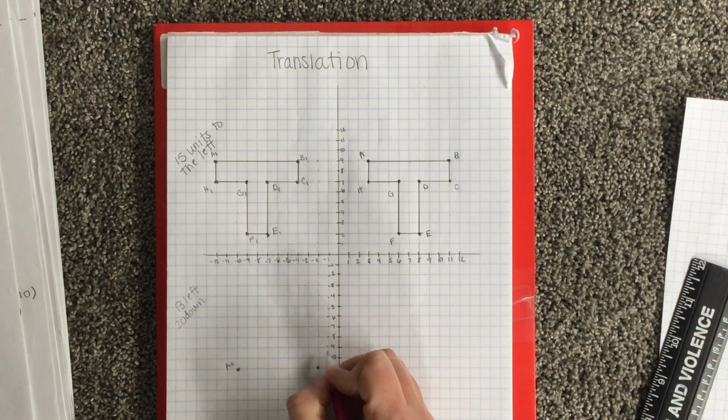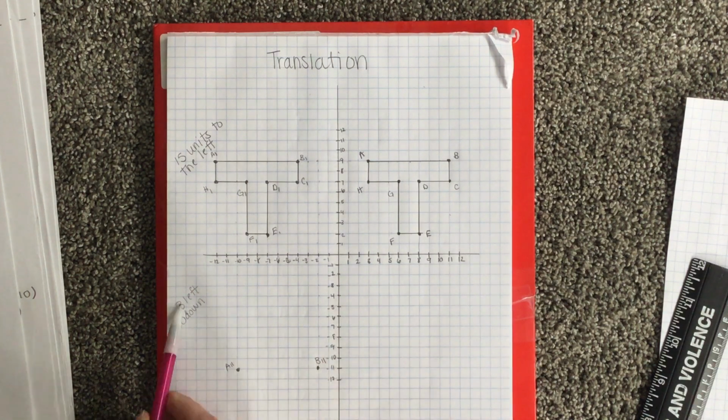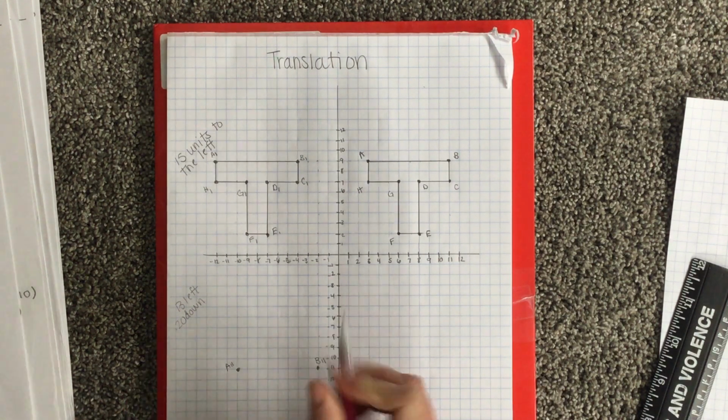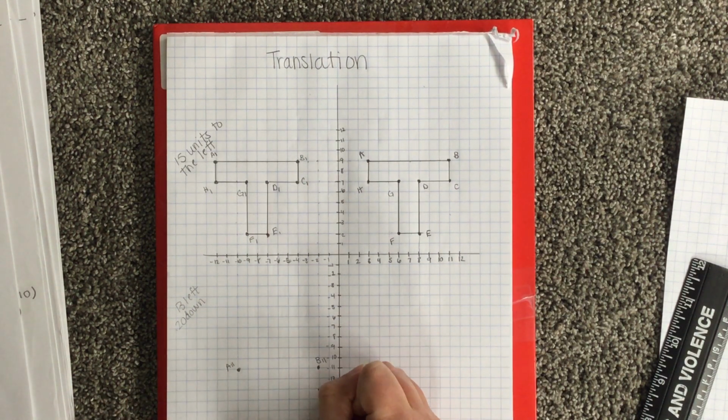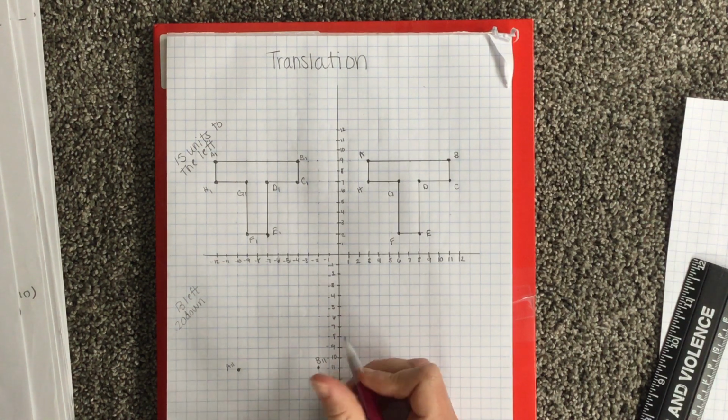Now I chose a really big number. Do you have to go 13 units left and 20 units down? No. It all depends on what your figure looks like. Your figure might be different than mine. And remember, the rule is that your figure has to be completely within that quadrant. So you cannot go into another quadrant with this figure. It has to stay in the third.